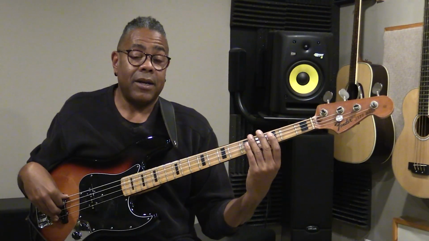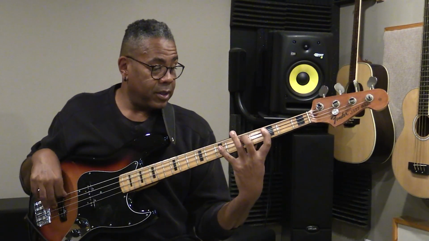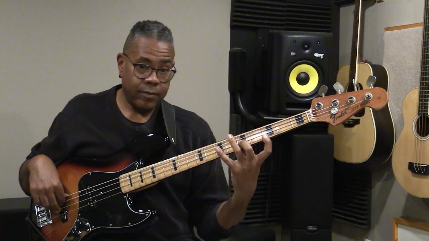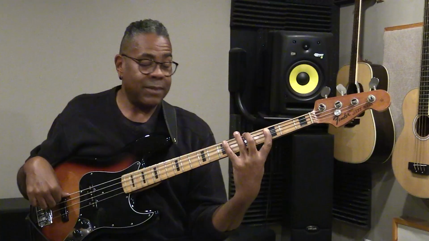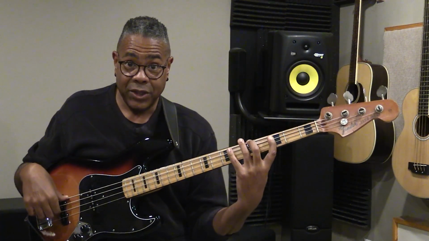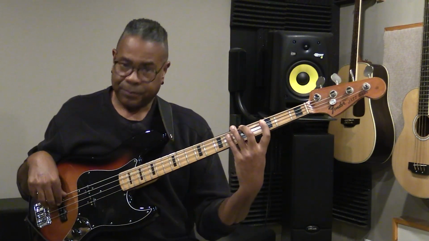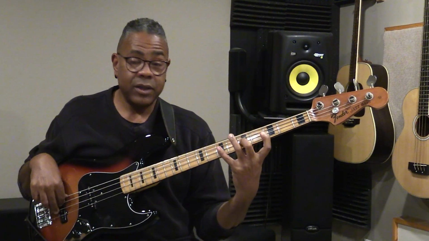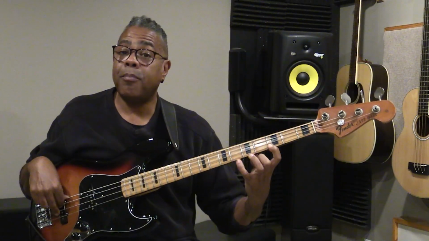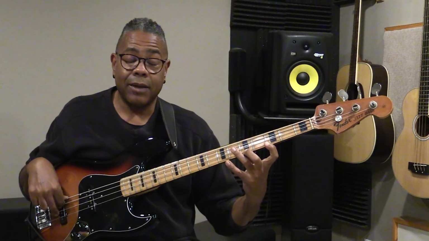So C Mixolydian would sound like this, because it incorporates the B flat that's inherent in F major. And those notes are C, D, E, F, G, A, B flat, octave.